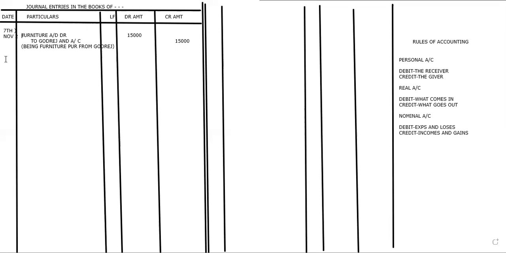So what we have done here, we have issued a check to Godrej. On the date of 21st, we paid Godrej. Godrej is the person who is receiving and we are giving him a check. So Godrej and bank. Now, here I'm going to write that Godrej is the receiver. So that's why Godrej account debit. I don't know how much the amount is. So here, to what we are issuing, bank account.